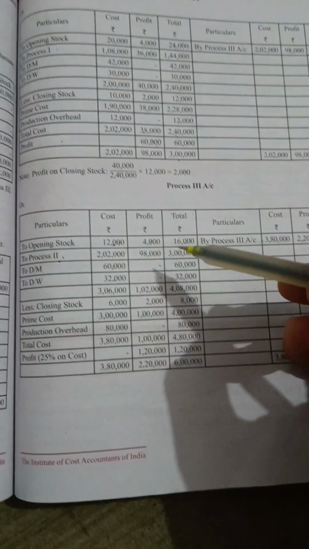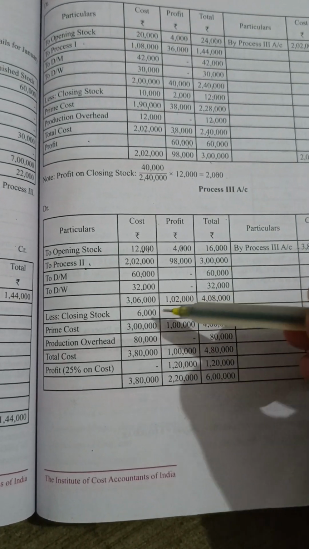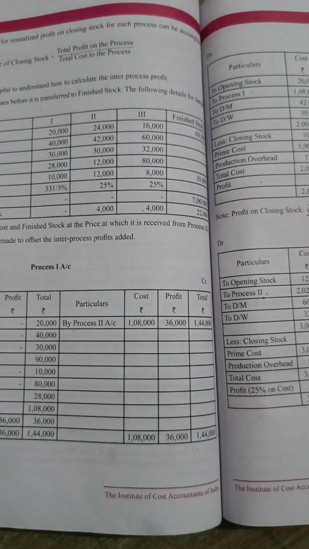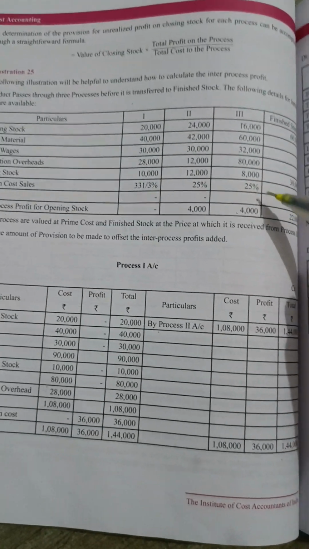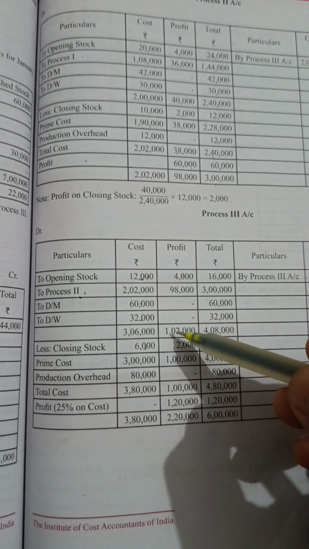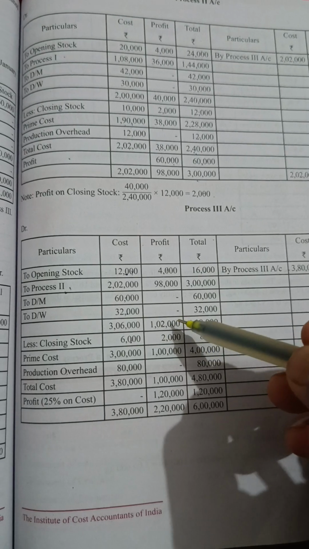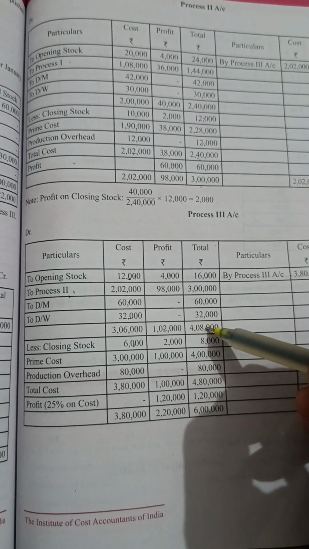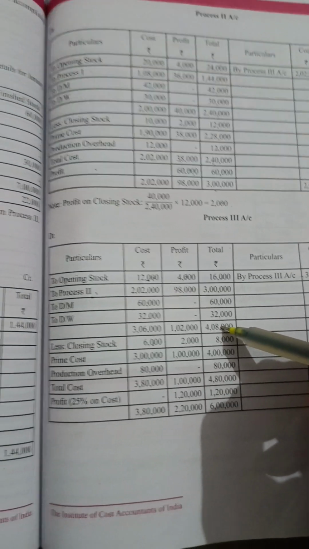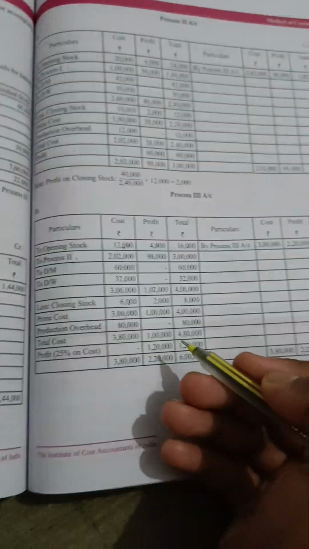60,32,000. So we can sum up the value as the same here, less the closing stock. The closing stock value is 8,000. So how do we calculate? What are the values that have been summed up? 1,02,000 divided by 4,08,000 into 8,000. Like so.